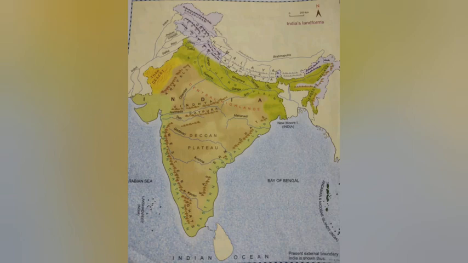Now, what is a peninsula basically? A peninsula is a piece of land that is surrounded by water on three sides or on the maximum number of sides. Okay, so a peninsula is a piece of land that is almost surrounded by water, or we can say that is surrounded by water on three sides.